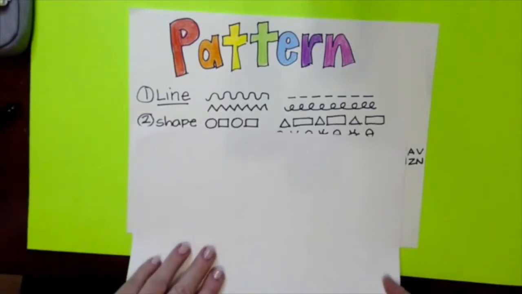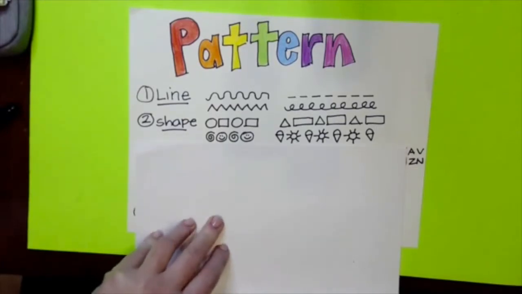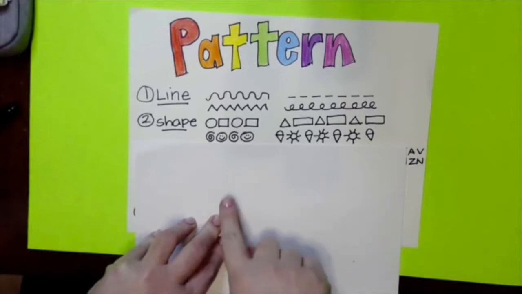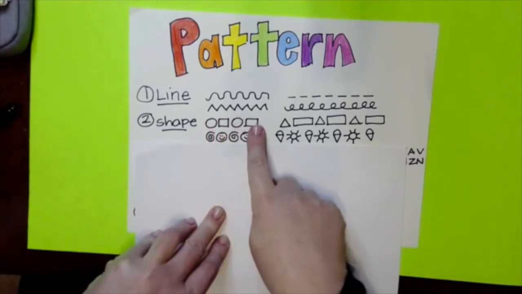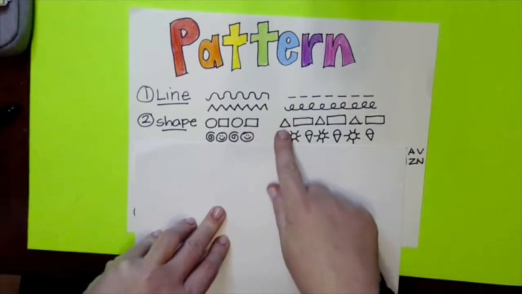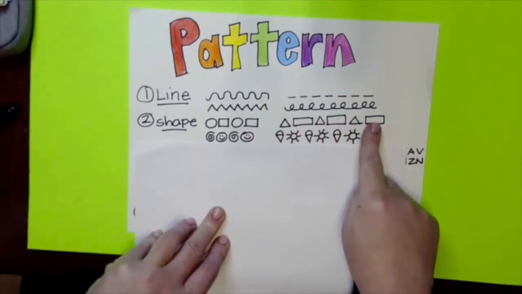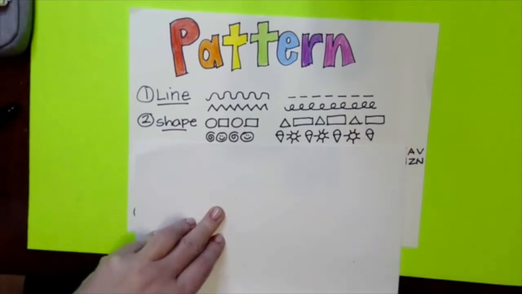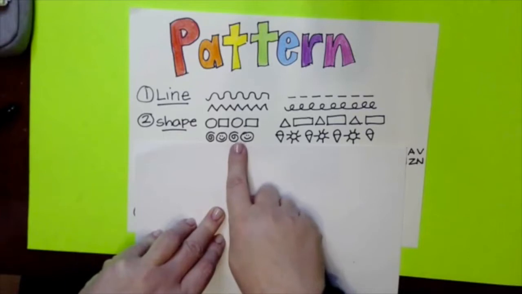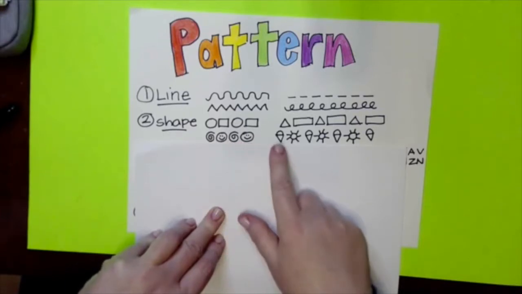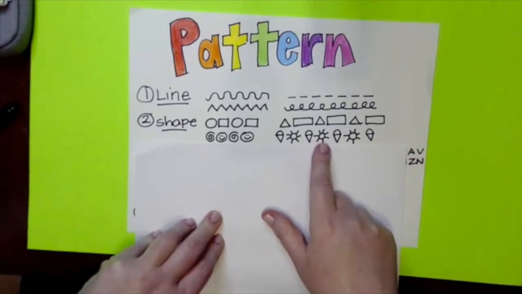The second kind of pattern is a shape pattern. So we are switching between a couple of different shapes and repeating that. Circle, square, that is a pattern. Triangle, rectangle, triangle, rectangle, triangle, rectangle. Or we can get fancy. Here I have a spiral, happy face, spiral, happy face. Or here I have ice cream cone, sunshine, ice cream cone, sunshine.